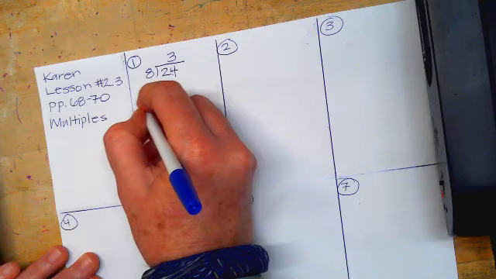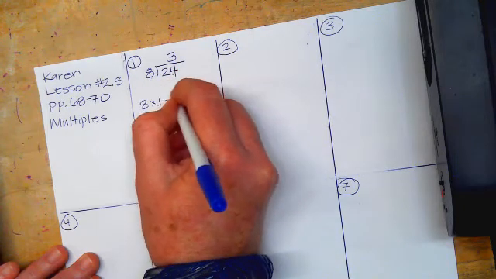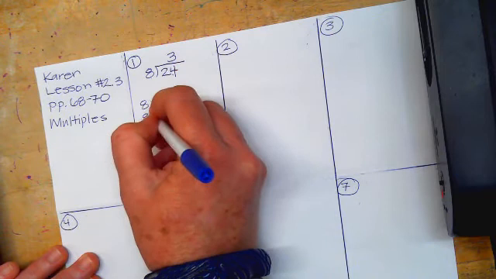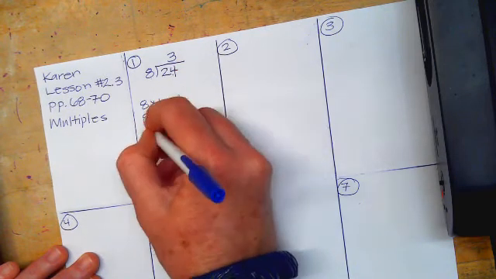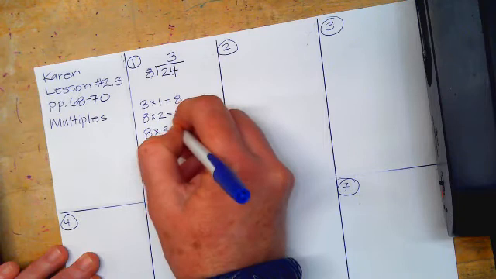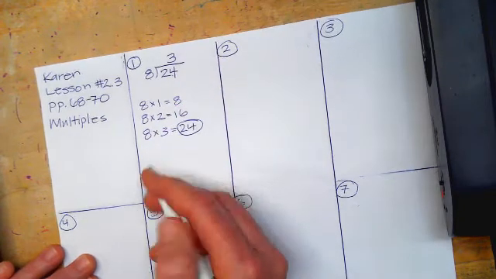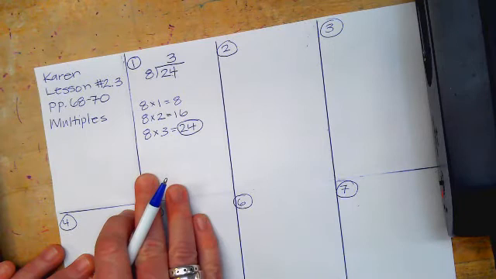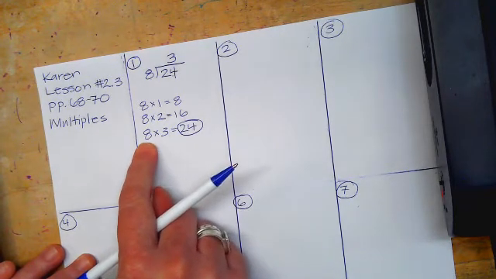Another way to figure that out would be to say, let's look at the multiples of 8. 8 times 1 is 8. 8 times 2 is 16. 8 times 3 is 24, right? So there we have it. And so that's another way to figure it out.